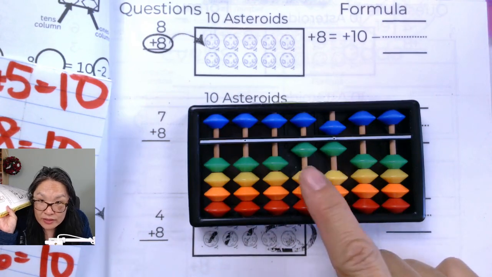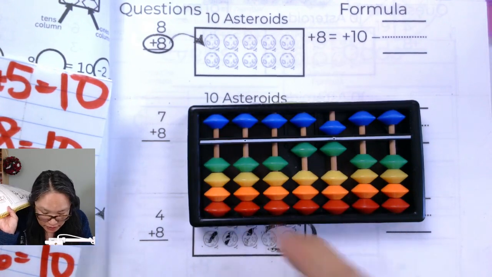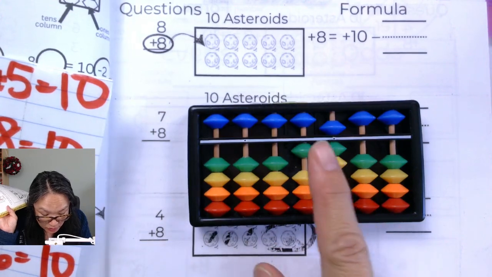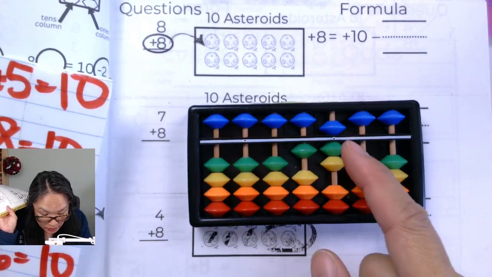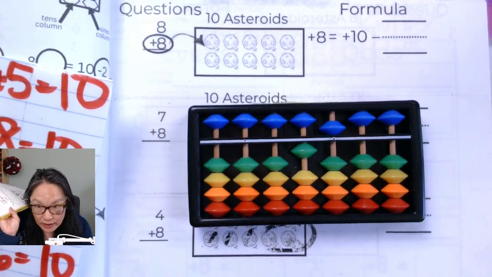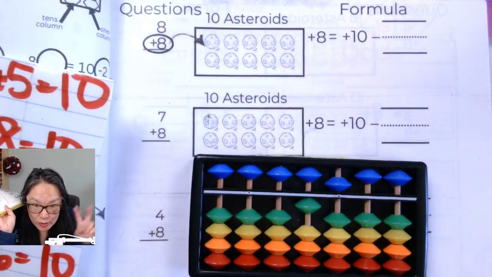My final answer is, oh, I did that wrong. 16. It should have been 7. So if I did 7, I can do it again. Plus the 10, 1, 0, and then take away the 2. My final answer is 15, right? I did 8 plus 8. But then that's what I did with the asteroids, right? The asteroids is supposed to be the belt.